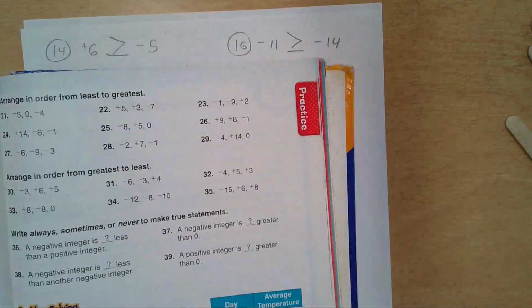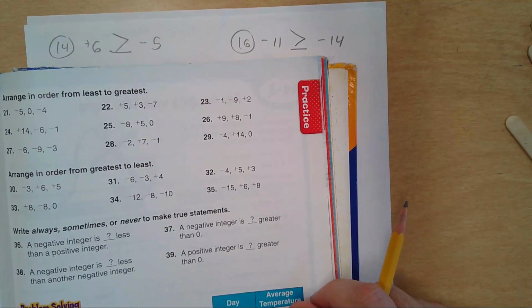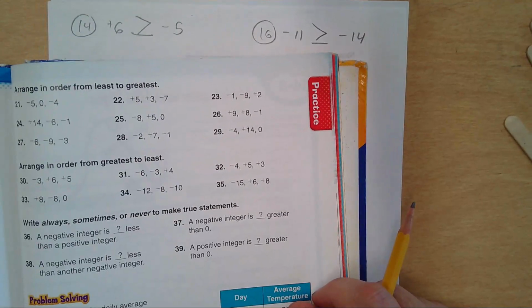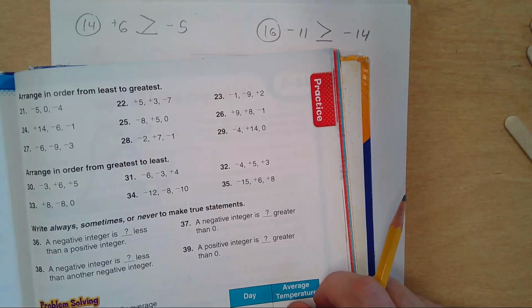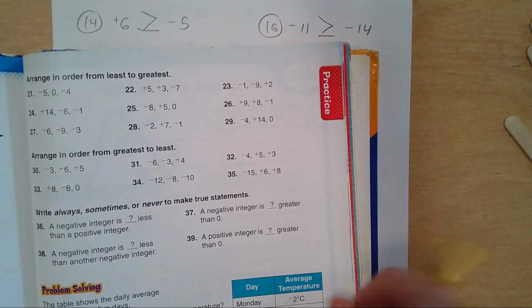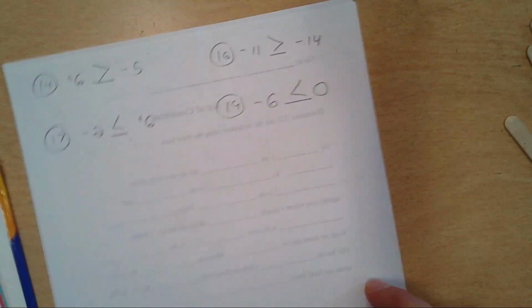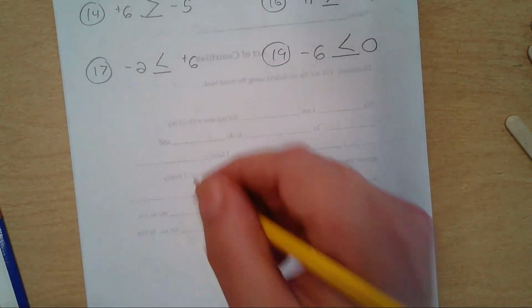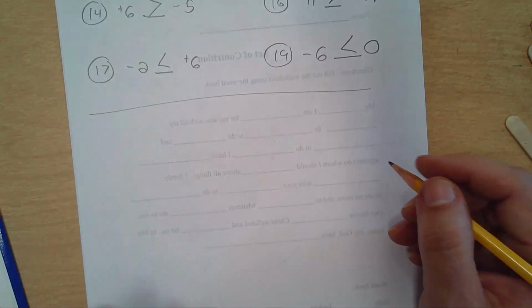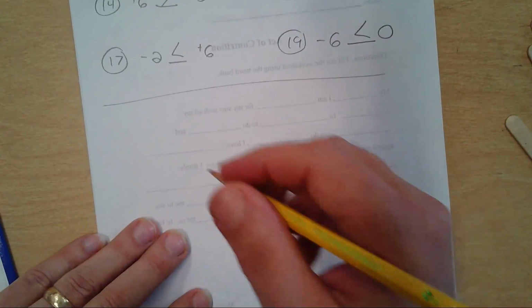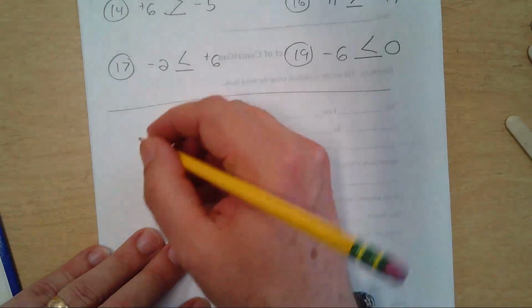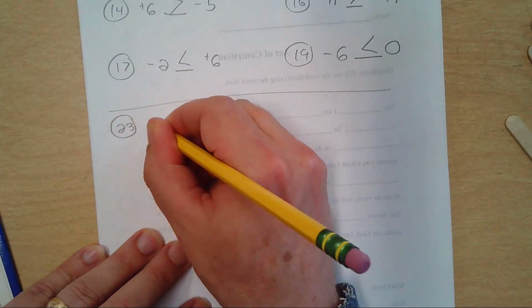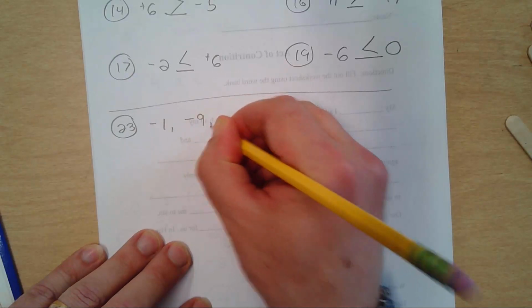All right, ordering again. I'm pretty sure you know what you need to do, right? You want me to explain it to you again? No. Yes, please. No. Least to greatest. So we'll give you a couple here. 3 of them actually. How about 23, 26, and 29? Okay, 23: -1, -9, +2.